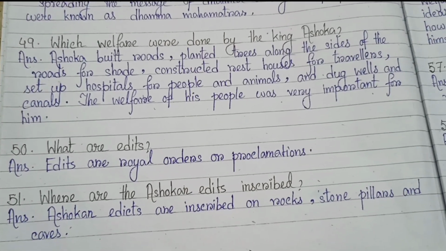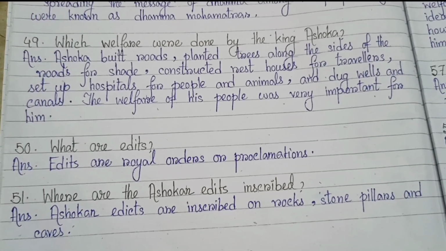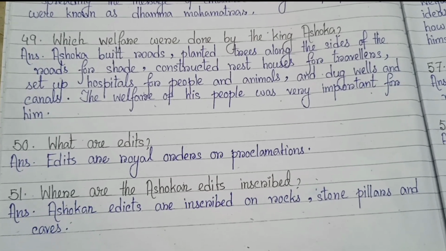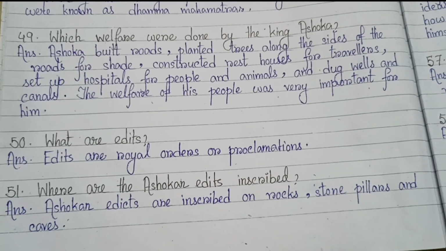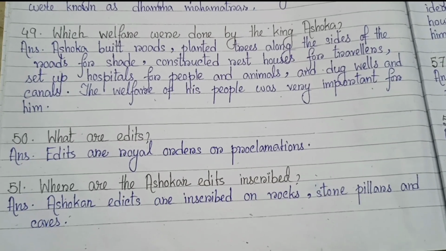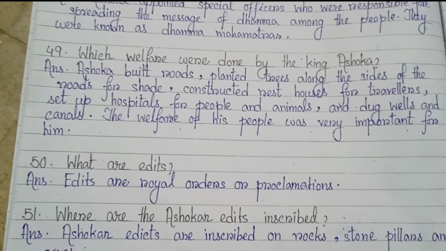50. What were edicts? Edicts are royal orders or proclamations. 51. Where are the Ashoka edicts inscribed? Ashoka edicts are inscribed on rocks, stone pillars and caves.